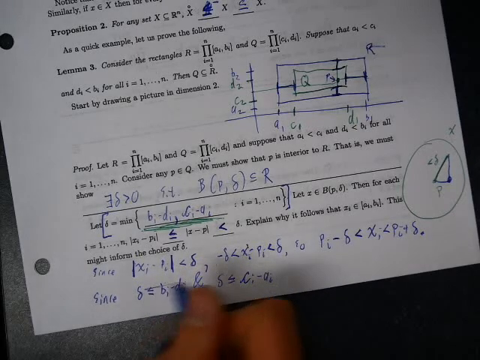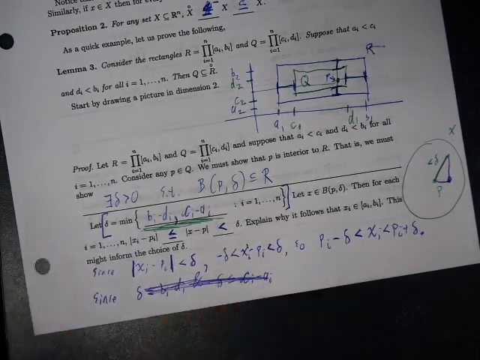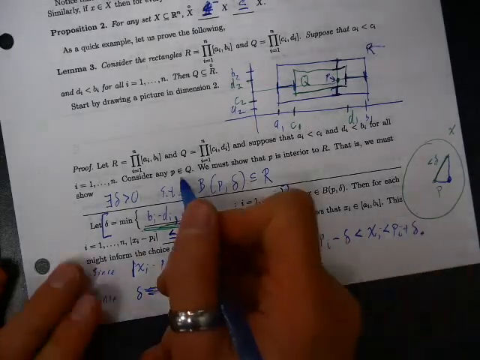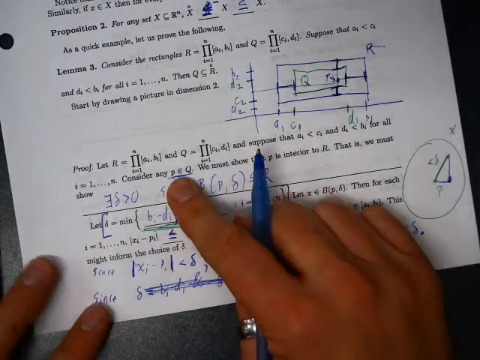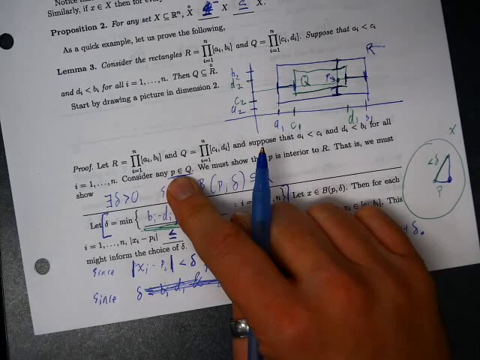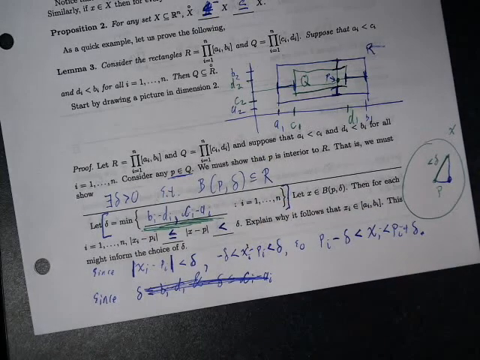let's use control of p. What do I know about p? What set is p in by assumption? Q. I guess that was like 48 hours ago or something, but there it is. It's in Q. Q is by definition a rectangle.